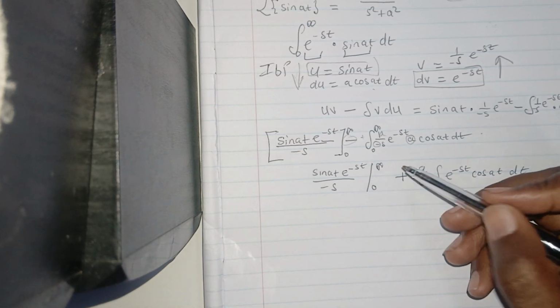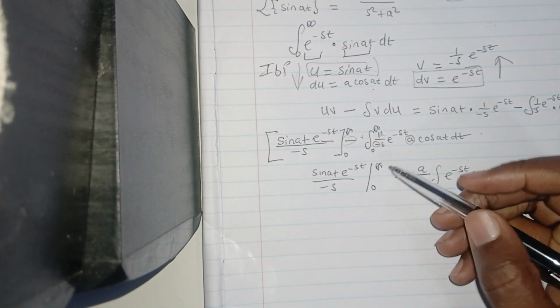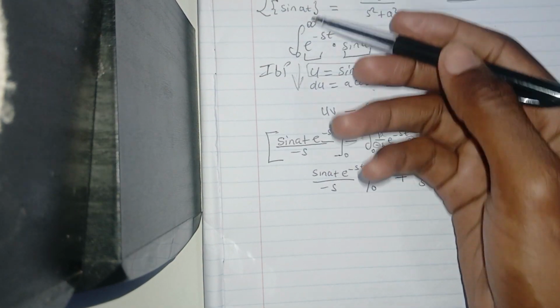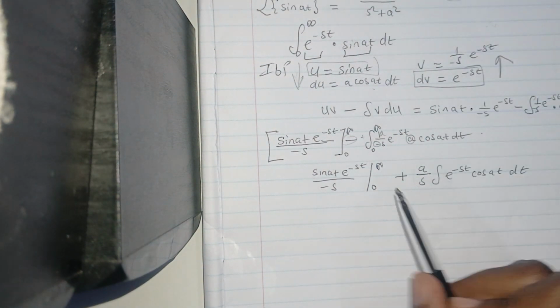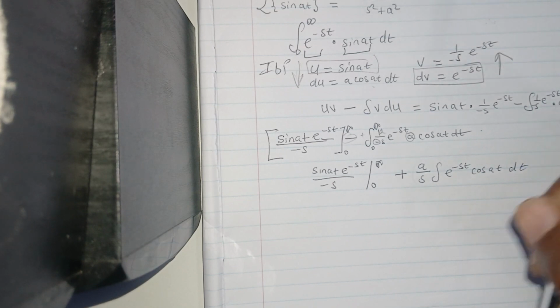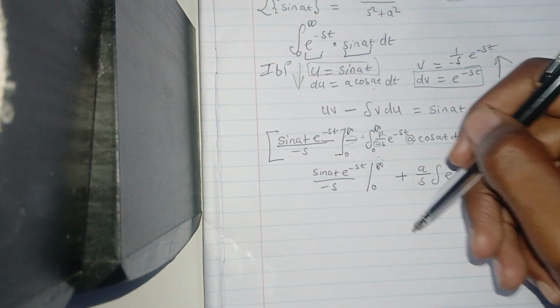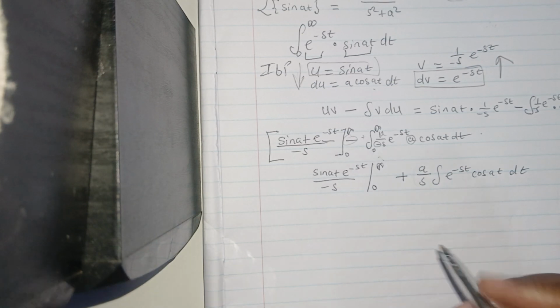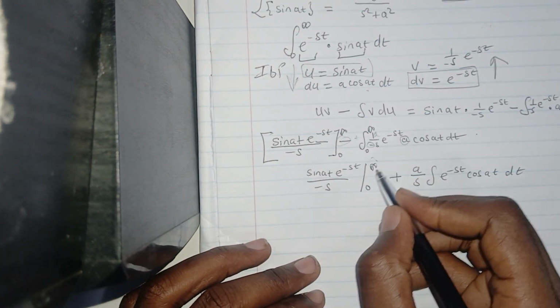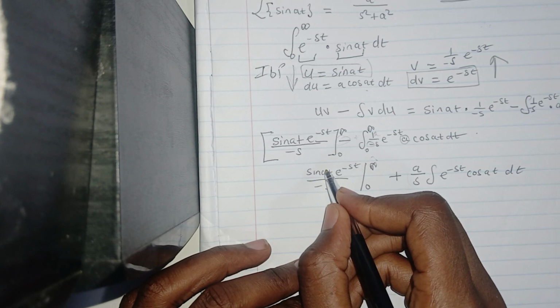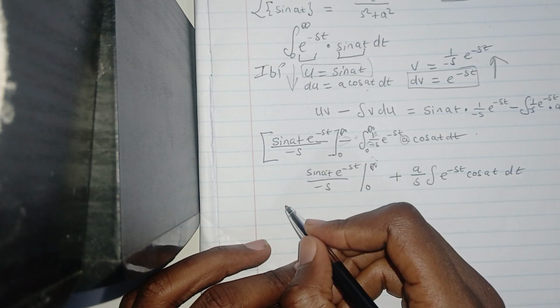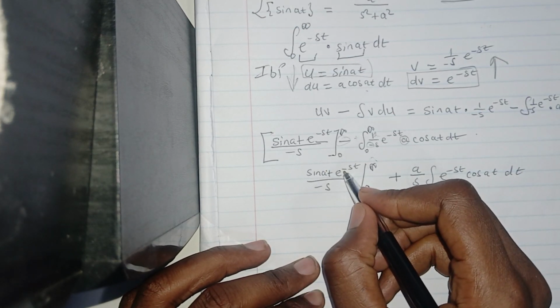Now here, you know very well that if we're saying integral from 0 to infinity, that means we have to substitute infinity, then minus the substitution of 0, right? So now infinity into sine is going to give us 0, and infinity into e to the power is 0.